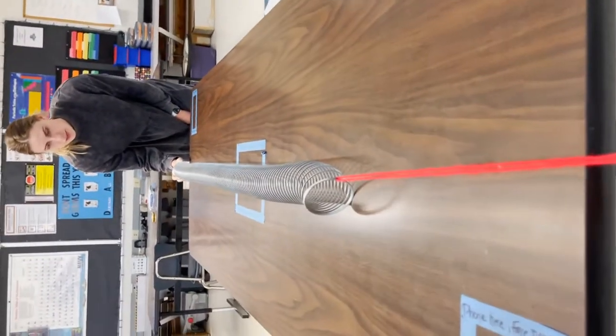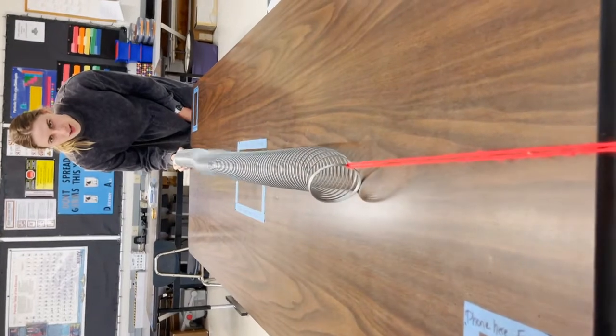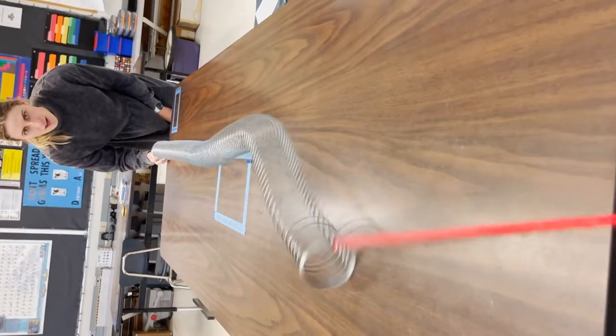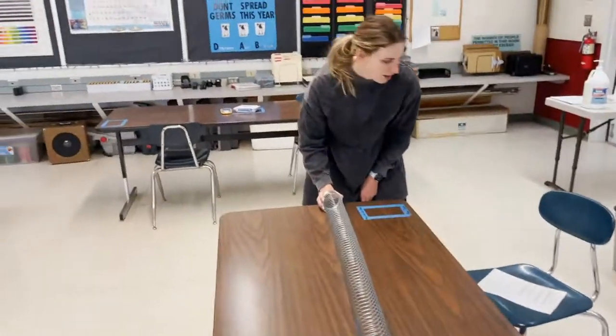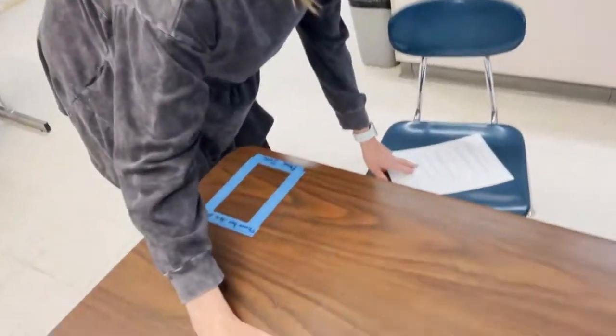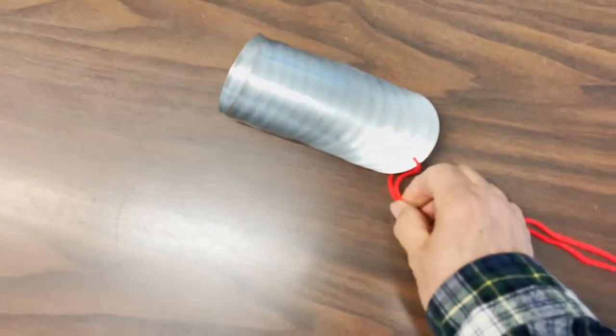Again, what side does it return? Do it again. It goes back on the same side. Okay. Remove the string. Both partners should send a pulse on the same side of the spring at the same time. What happens when they meet?